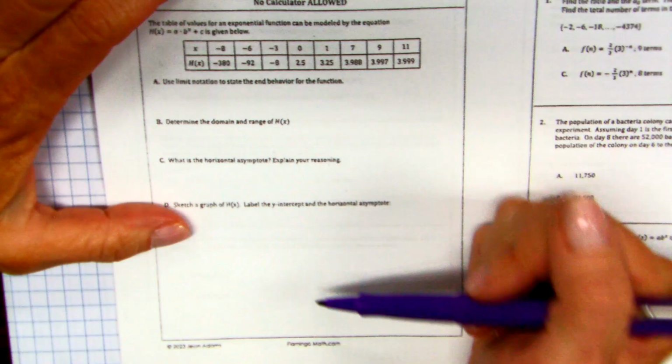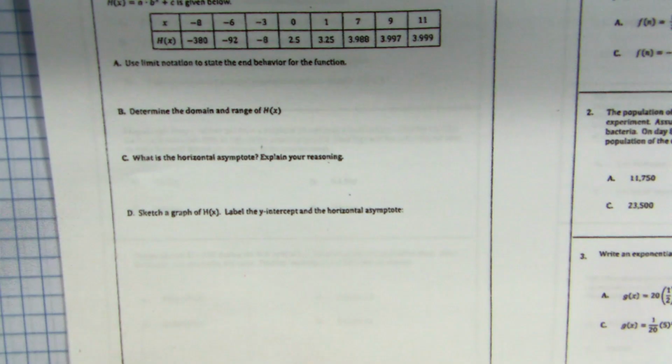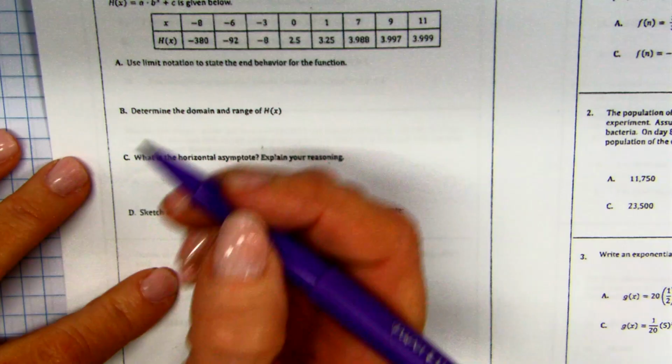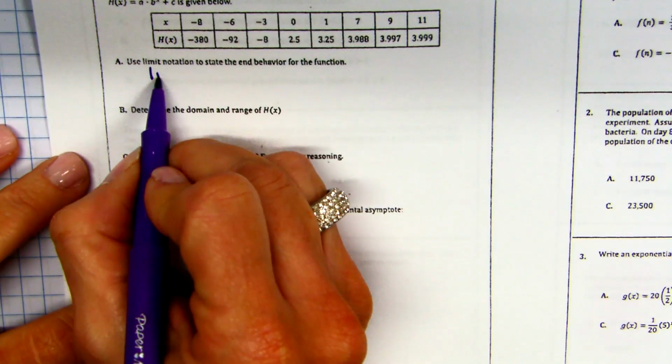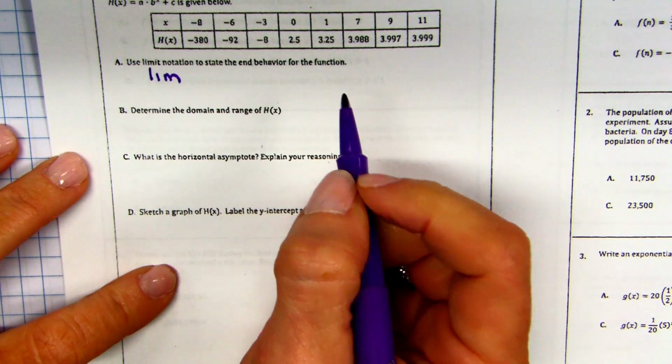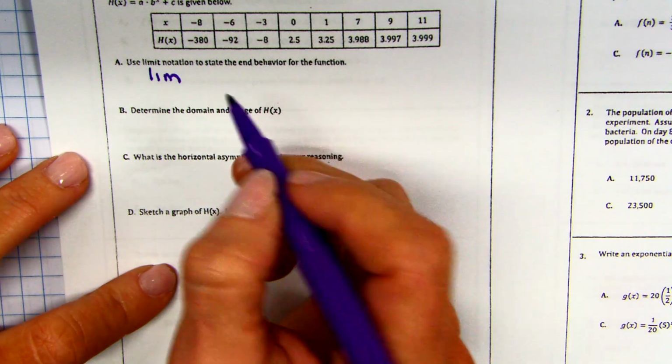So this is on your test tomorrow, the no calculator portion. It first starts out by asking for limit notation. And of course, you'll have a full-size piece of paper, so you won't have to squeeze it in. But for now, we can just squeeze it in. All right, so guys, writing your limit notation properly at this point is how you're going to get full credit.